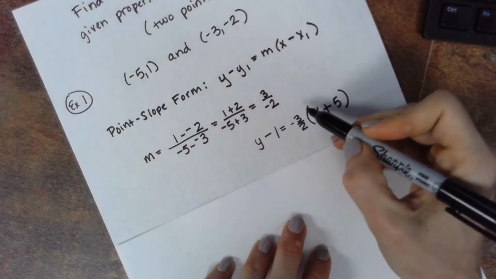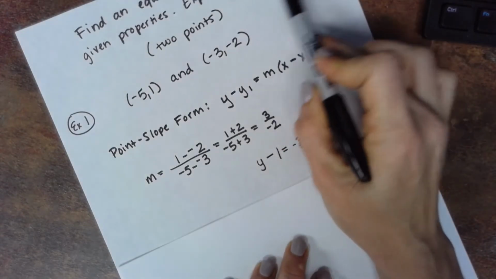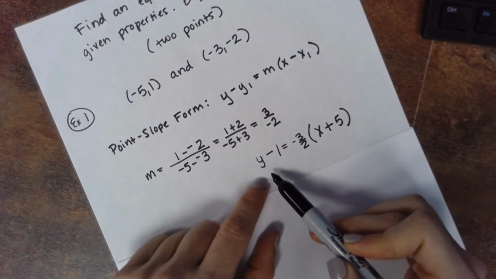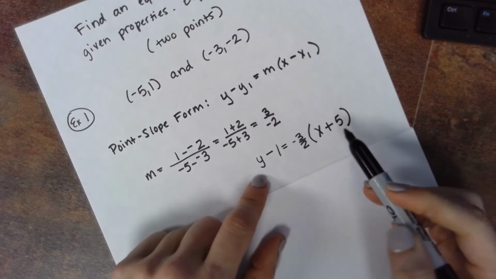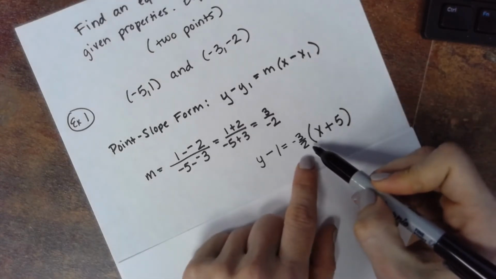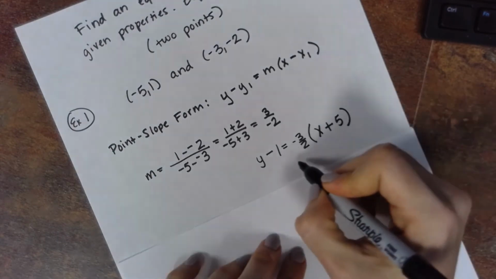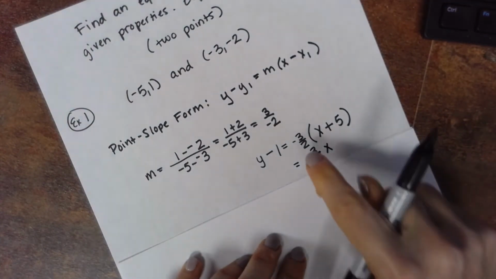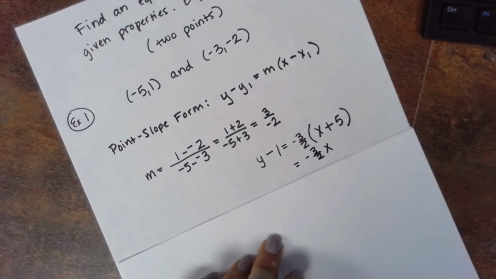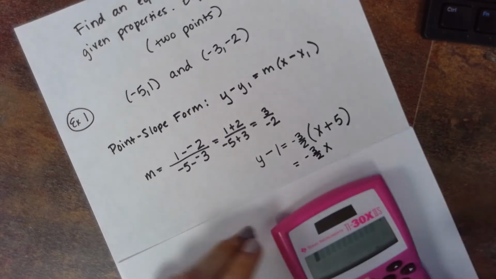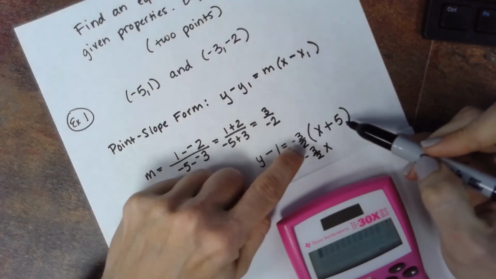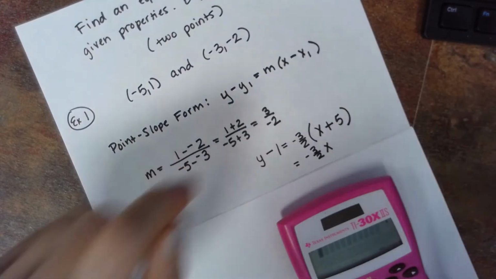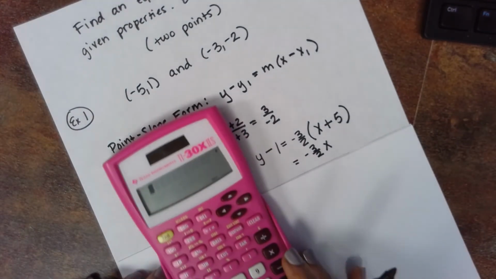So since they want it in slope-intercept form, that's actually telling me how they want it to end up. So that means we need to get y by itself. So first thing we're going to do to accomplish that is distribute this negative 3 halves. So I'll get negative 3 halves times x. Now notice this 2 does not go into that 5. So you can either do this in your head, since the 2 doesn't go into 5, I would typically multiply this negative 3 by the 5 and put it over 2. But if you guys are intimidated by that, you can use your calculator.